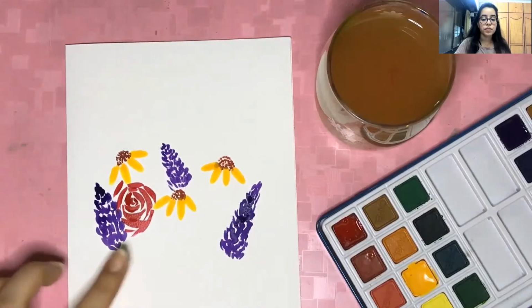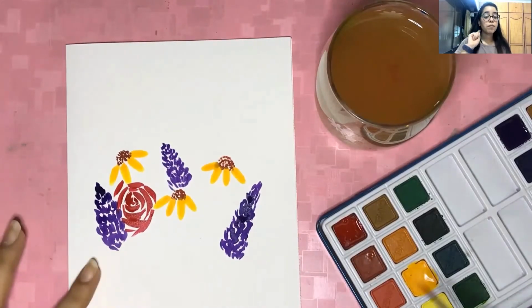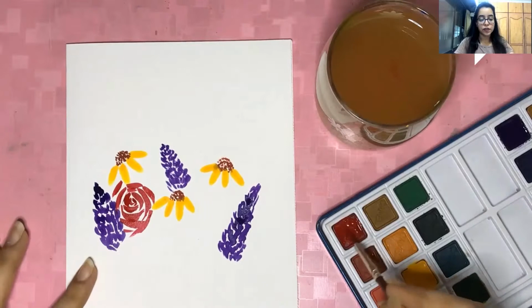All right. So you can see we have painted one rose already, and we're going to create at least 2 more of these roses. So again, if you have to follow the technique, make sure you're observing it for yet another time and then creating it for yourself. Okay.